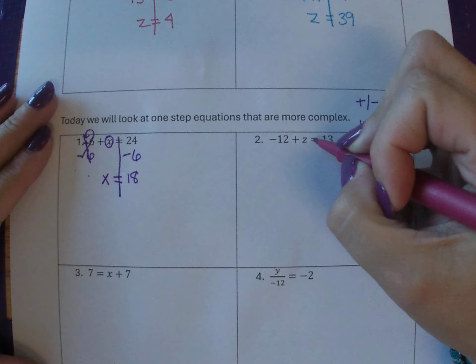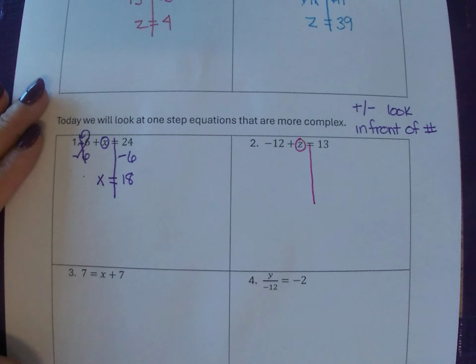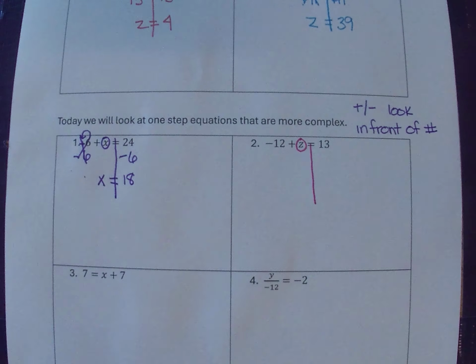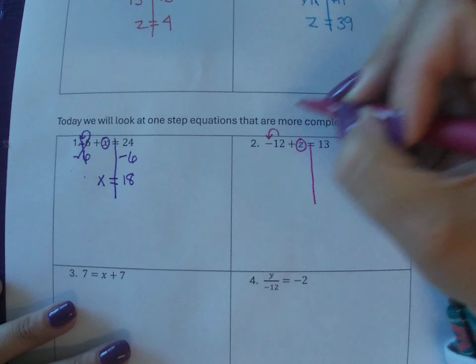Okay, so same thing on 2. I'm drawing my line and I'm identifying my variable. That's telling me what side of the equal sign to look at. I know I'm in the world of addition and subtraction because I see addition and subtraction. But now instead of just saying, oh, I see addition or subtraction, so I'm going to use the inverse operation, I'm going to look in front of the number.